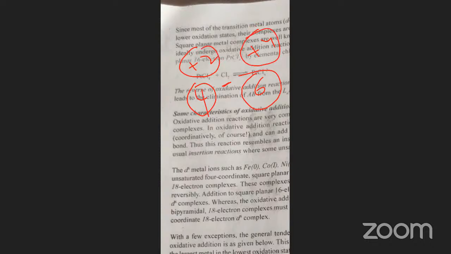Everything is there, you can read it once. So which type of metals undergo oxidative addition? Generally, transition elements undergo the oxidative addition reaction. All transition metals are coordination complexes, and some coordination complexes undergo oxidative addition. In general, the d orbital is above half filled or maximum filled.